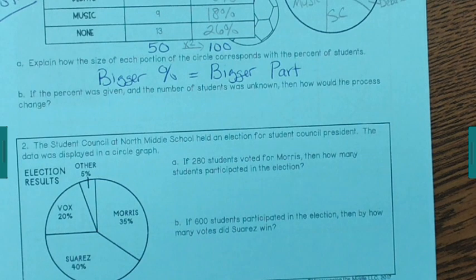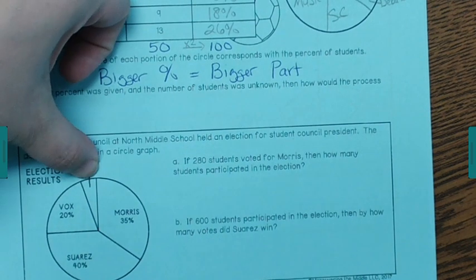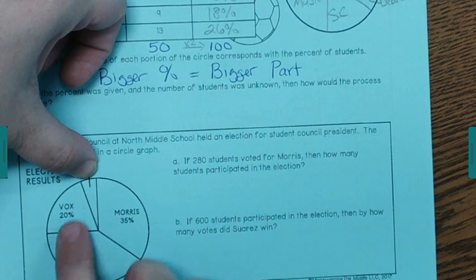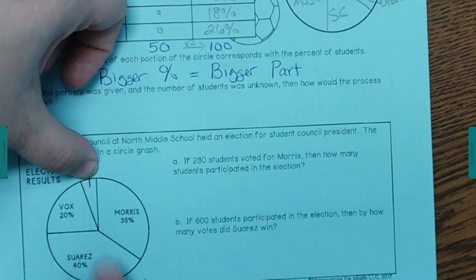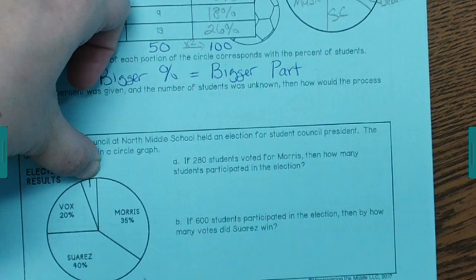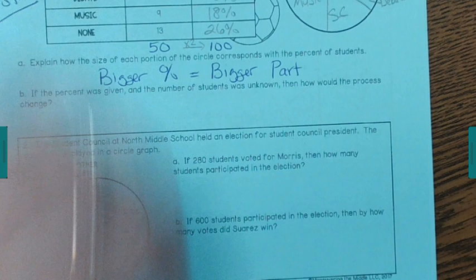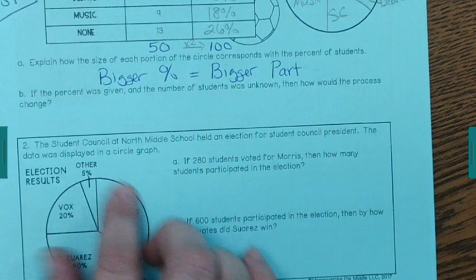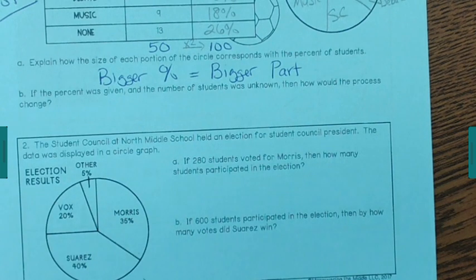What if I didn't know what percent was here? How could I find out that missing percent? What do we know this adds up to? 100. So how would you find the missing number if you didn't know it? You would add up all the others and then subtract from 100. Very good. You're going to have to do that on the assignment later. So percent adds up to 100. If you're missing one, you just add the ones you know and subtract from 100.